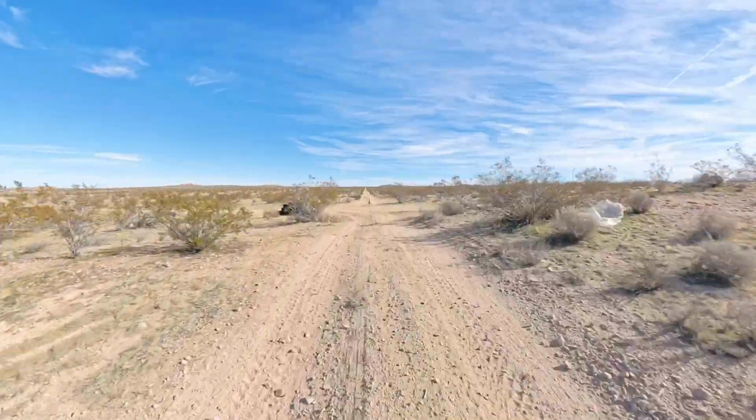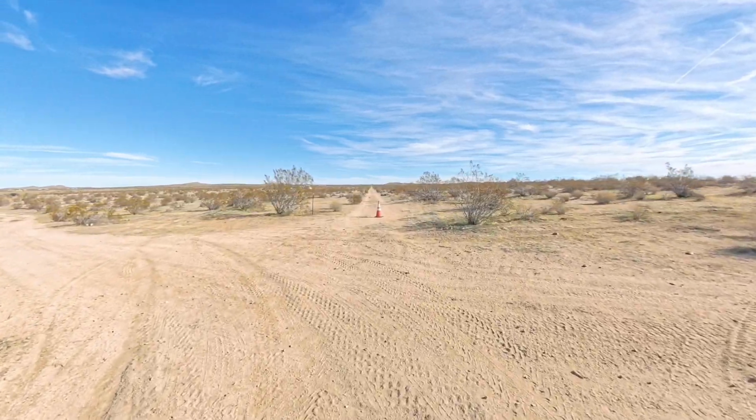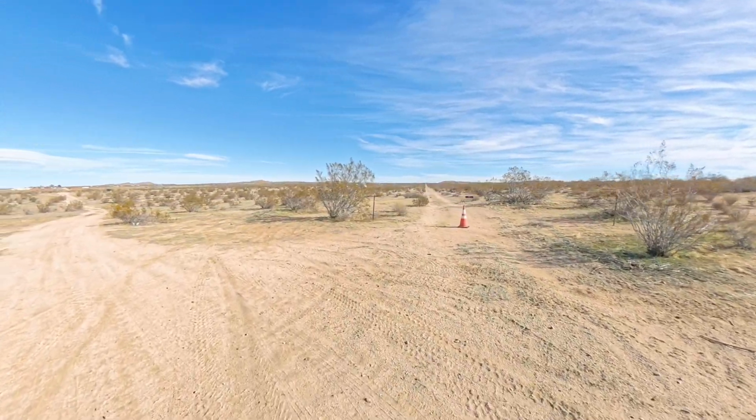At this part, I was approaching the part of the road that was blocked, so I go around it onto the street and then back onto the road.